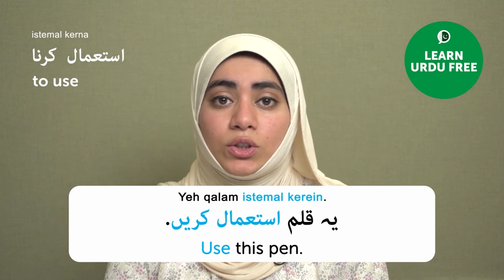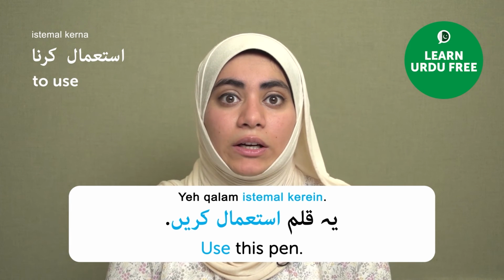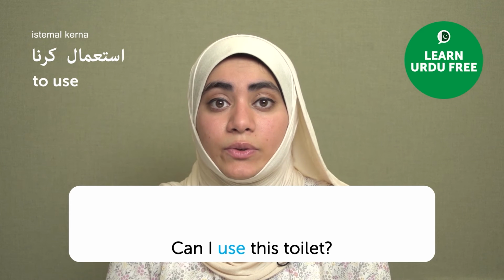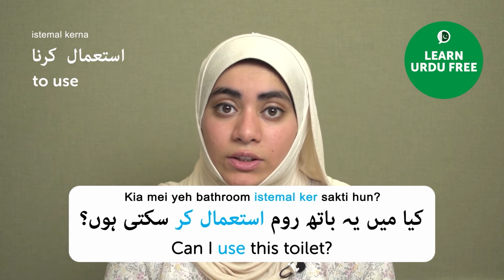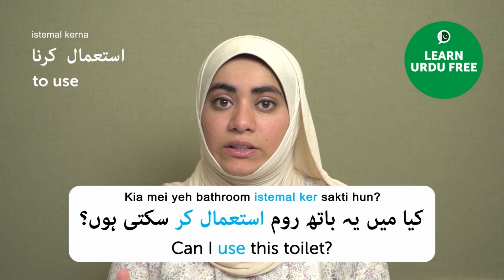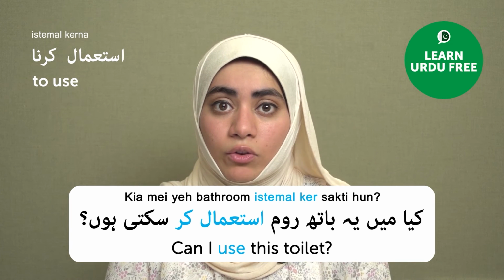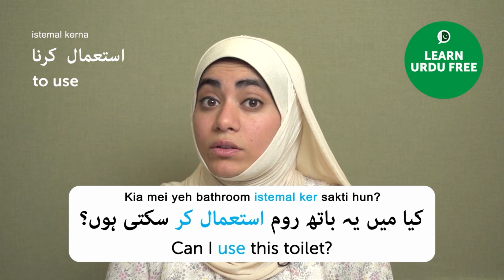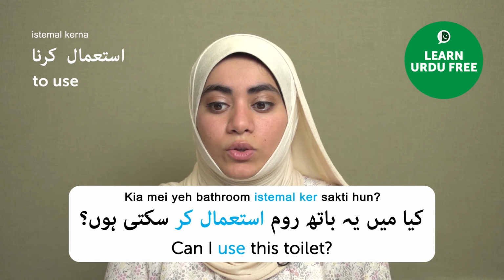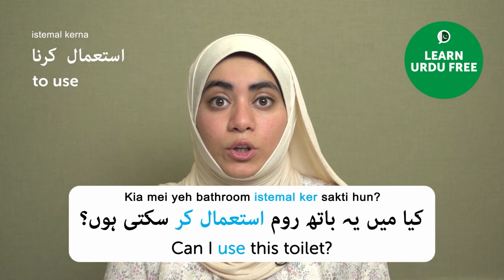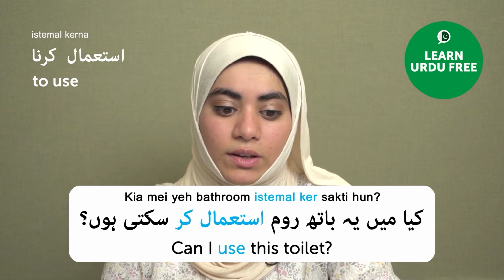in a shopping mall. So you can just use this word istamal karna. For example, can I use this toilet? क्या मैं ये bathroom इस्तेमाल कर सकती हूँ? As Pakistan is quite different from your country, we don't have very good public toilets, and you might be using this word to use the toilet in a lot of clothing shops because they have better toilets.